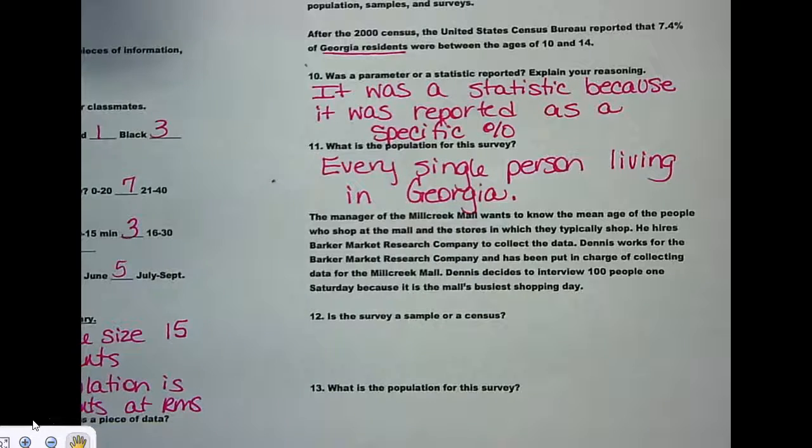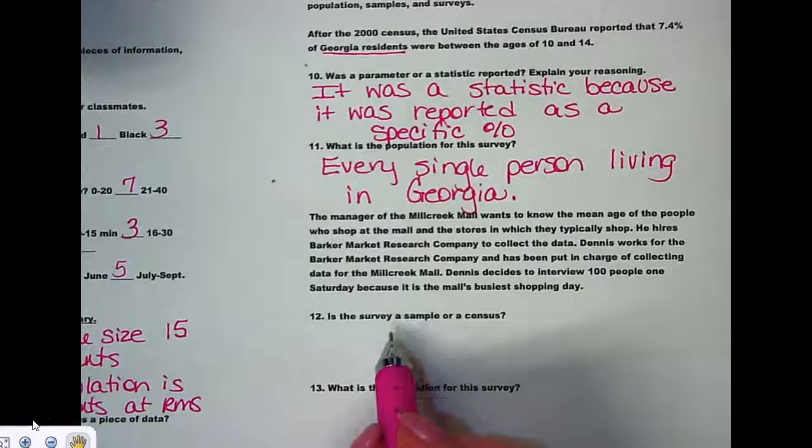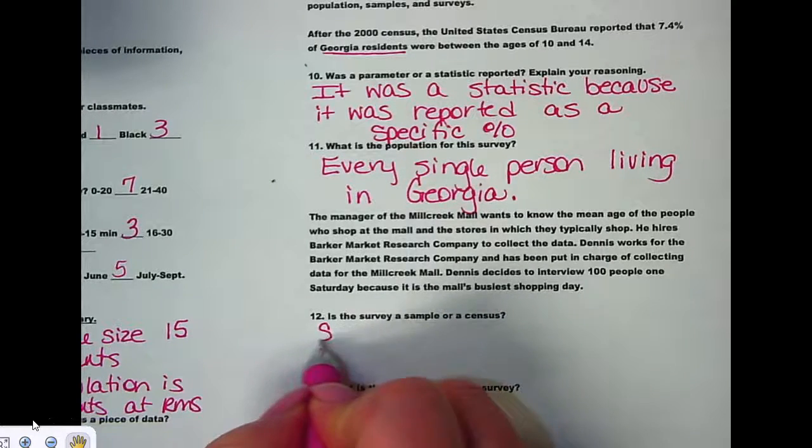So, is this going to be a sample or a survey if he goes one day and talks to 100 people? It's going to be a sample. It's not a census, right? So it's going to be a sample.